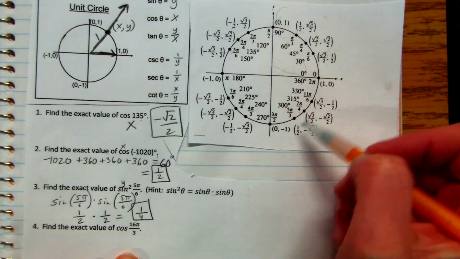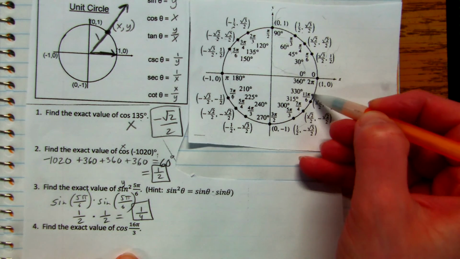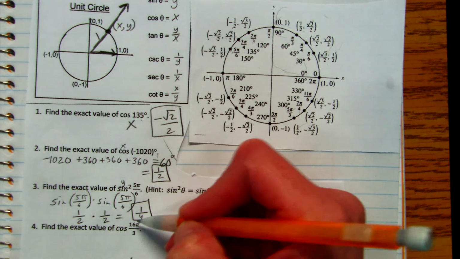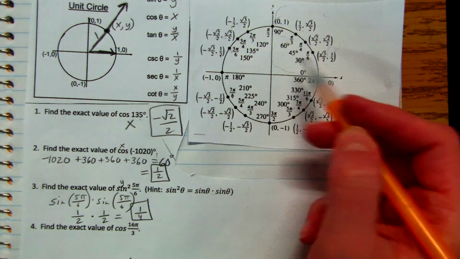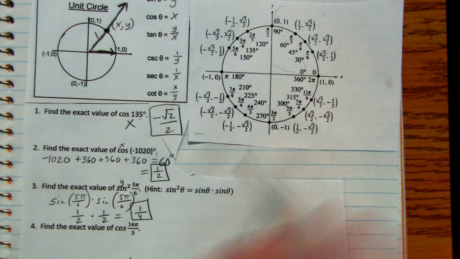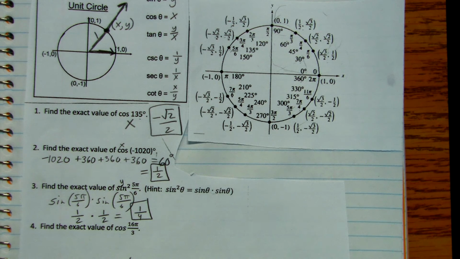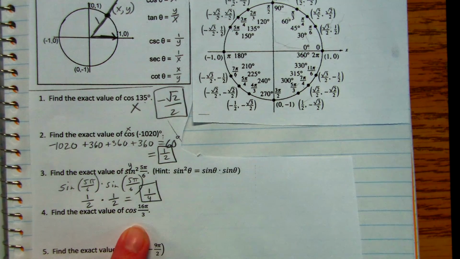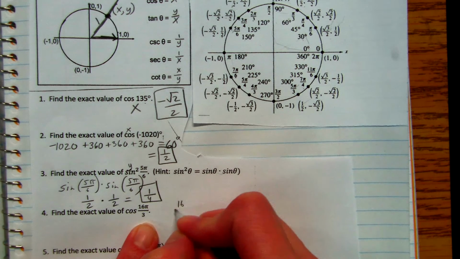If you look, the biggest I have is 11 pi over 6. I have 5 pi over 3. I don't have anything that big. So this is probably something that's off the chart, literally. And it's also in radians. So my first thing that I would do, because I prefer to work with degrees, would be to change this into degrees. So I'm going to do that really quick.